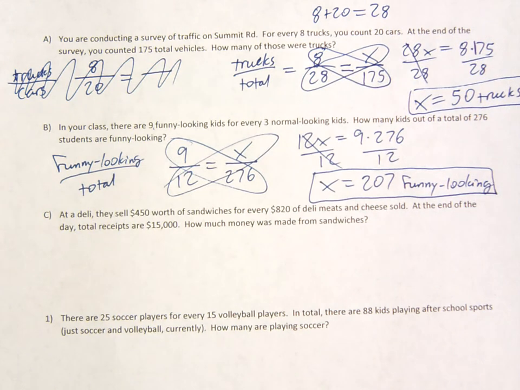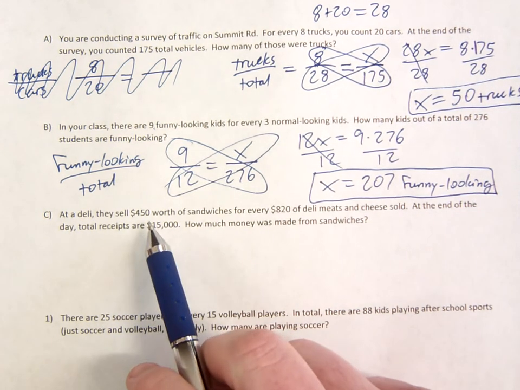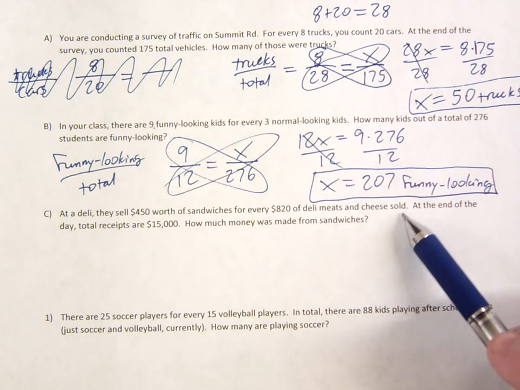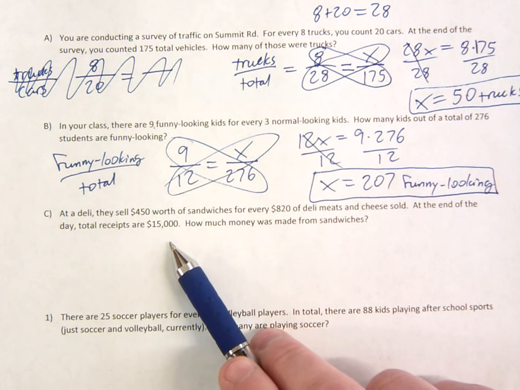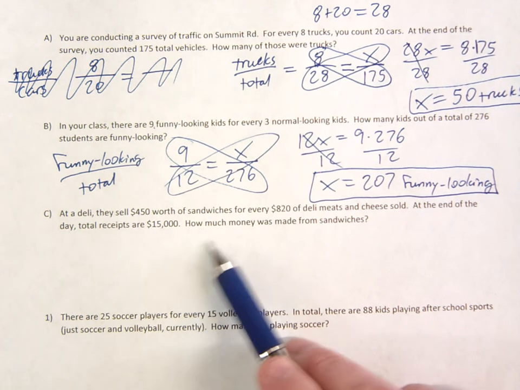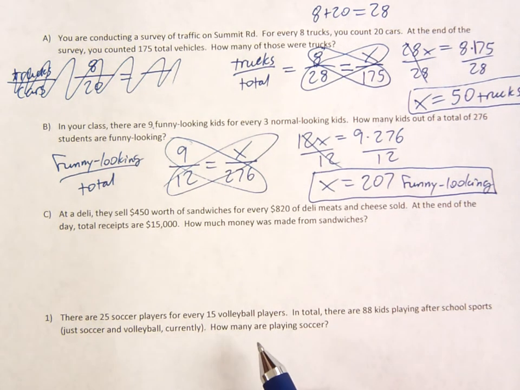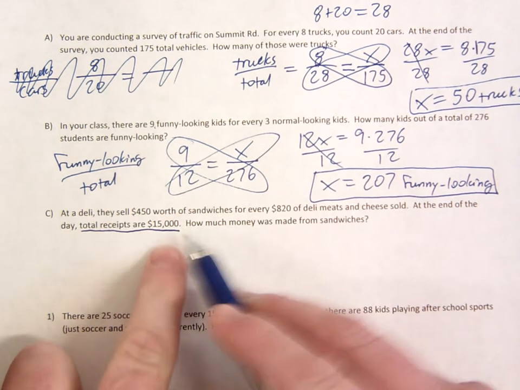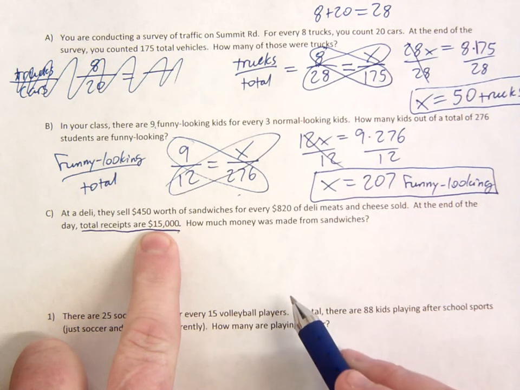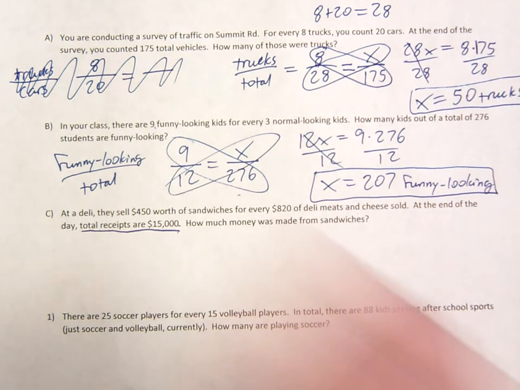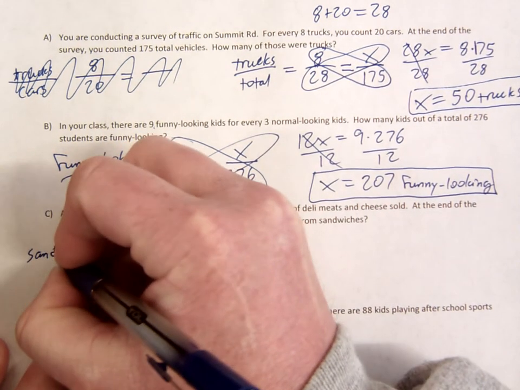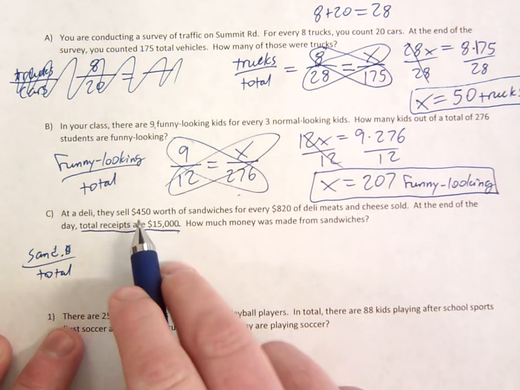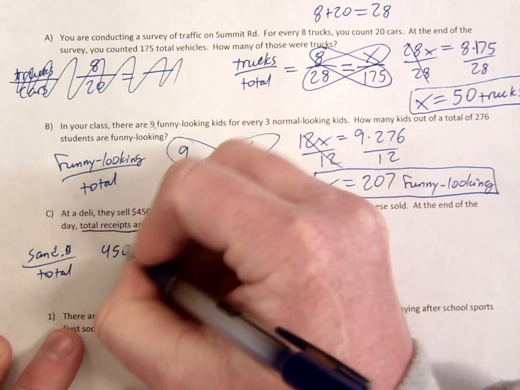Okay, last one we'll do together here. At a deli, they sell $450 worth of sandwiches for every $820 of deli meats and cheese sold. At the end of the day, total receipts are $15,000. How much money was made from sandwiches? Okay, so here's this clue, that total receipts, $15,000. That's not sandwiches, and it's not deli meats and cheese. We want to find out how much money was made from sandwiches, so I'm going to put that on the top, sandwich money, out of the total.